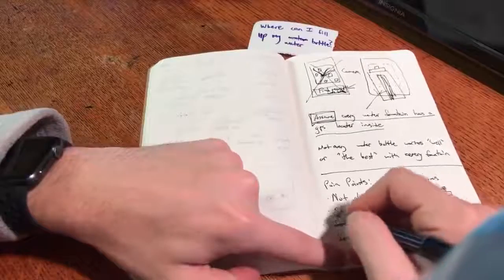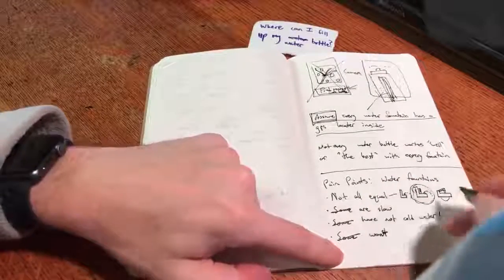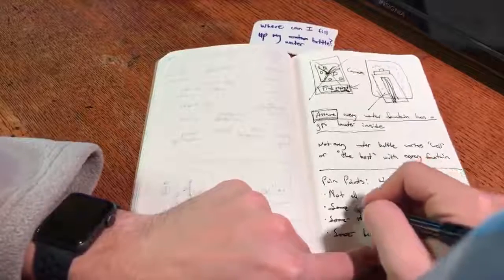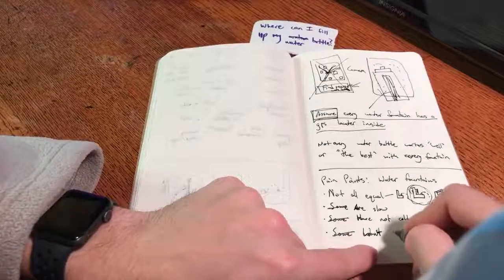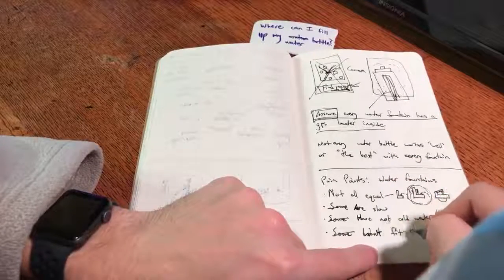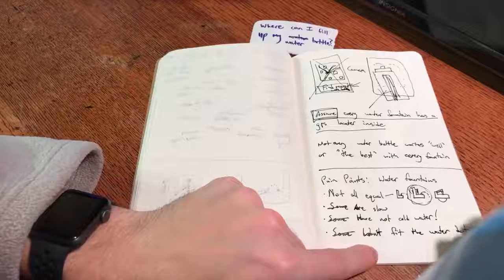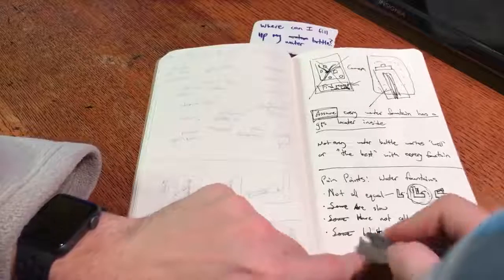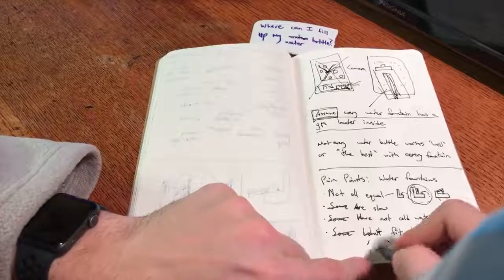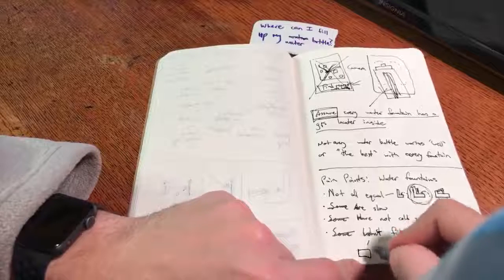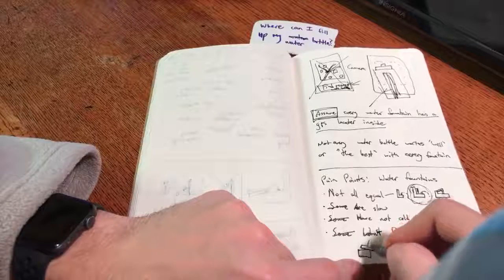Why am I writing some? Why don't I just say this? Are slow, have not cold water, won't fit the bottle. You have stuff that, like, the water bottle right on the edge here, you have to hang it over like that.